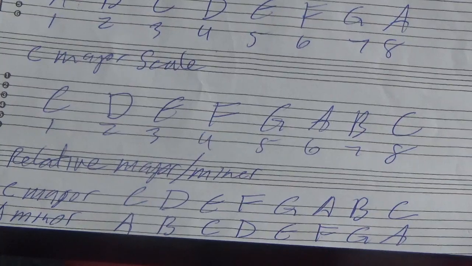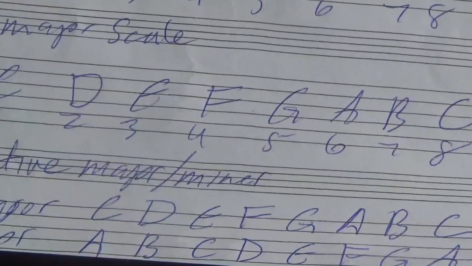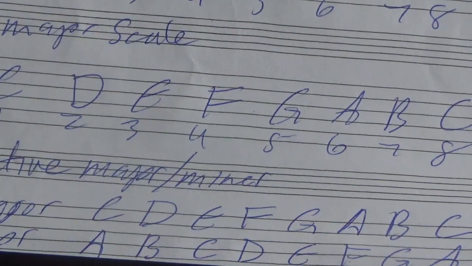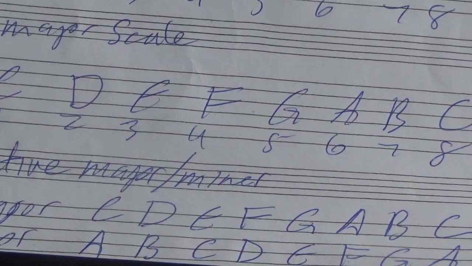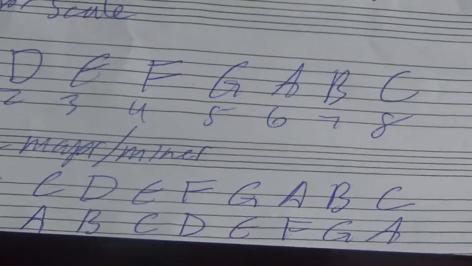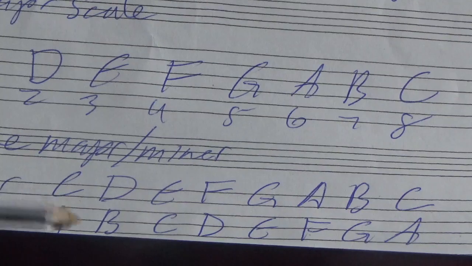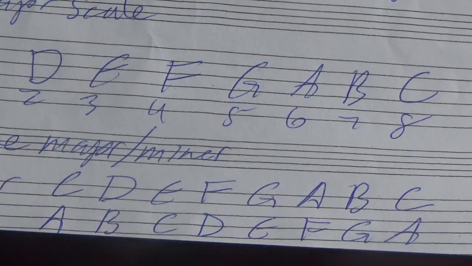The C major, okay, let me see if I can zoom in on this. All right, there we go. Okay, so we have our C major scale, which is C, D, E, F, G, A, B, C, and we have our A minor scale, which you probably can't see the greatest with this. There we go. Okay, I think you can see that better now. Is A, B, C, D, E, F, G, A. So as you can tell, they're the same notes.